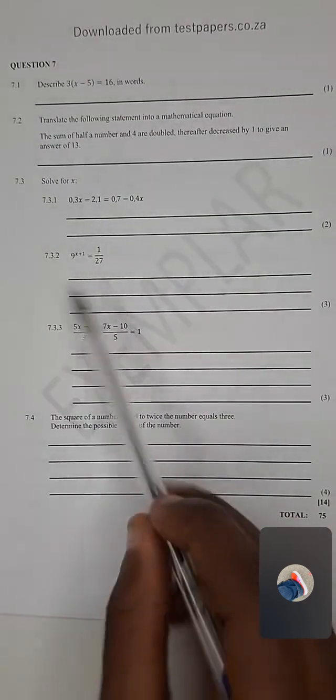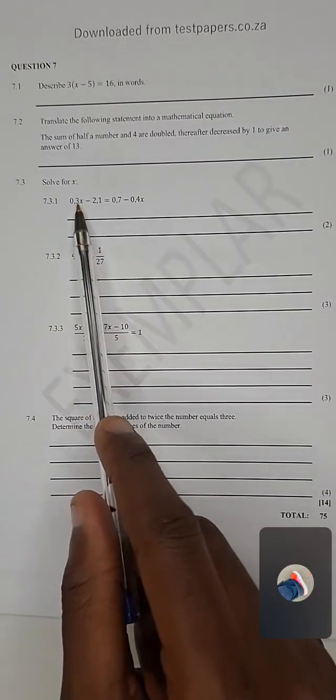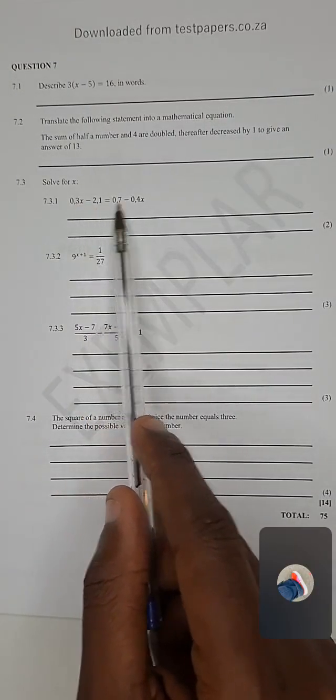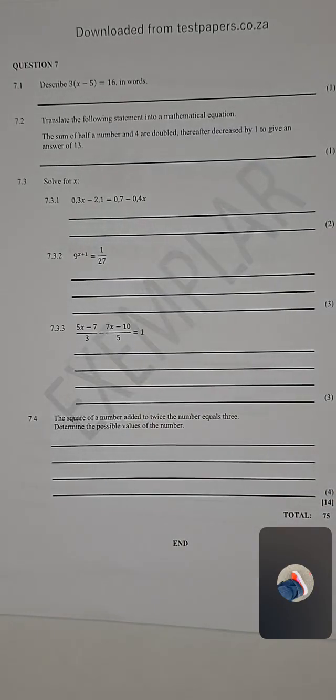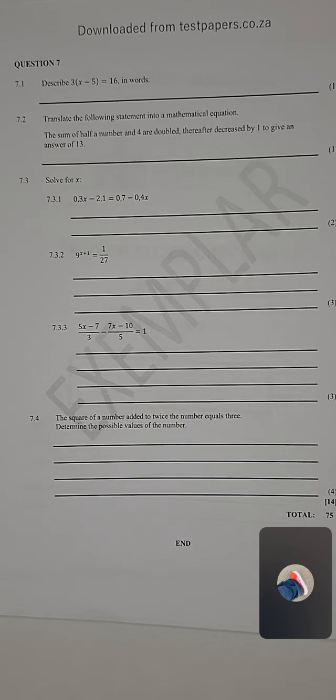Let's come here, direct here. So for x: 0,3(x minus 2,1) is equal to 0,7 minus 0,4x. Okay, let me first calculate it.